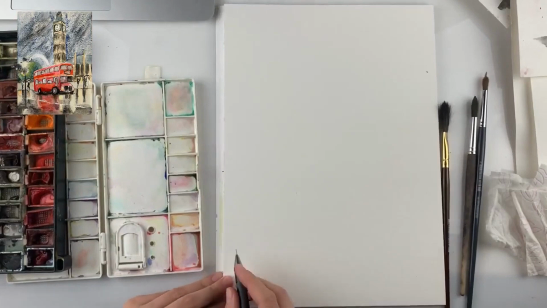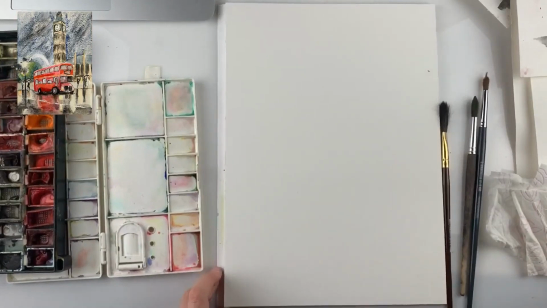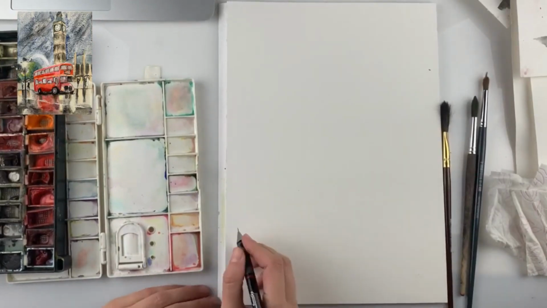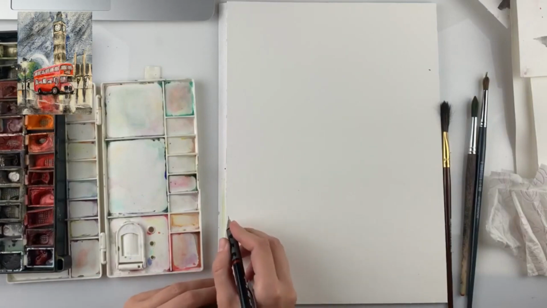The drawing is a bit challenging because there are some background details, and the bus itself has to be structured in a way that it really looks like a bus.